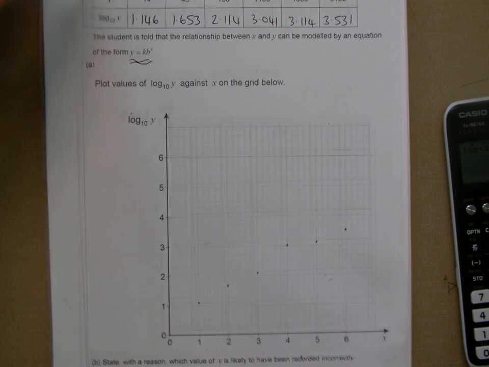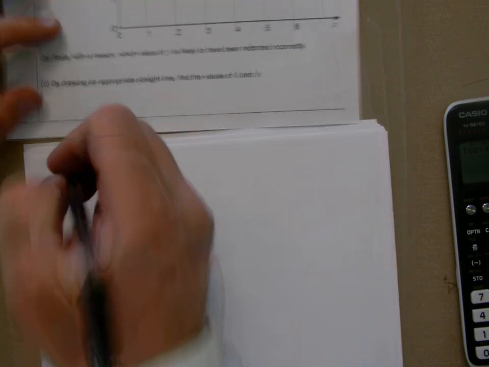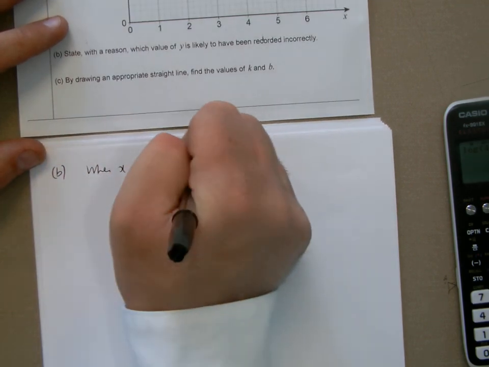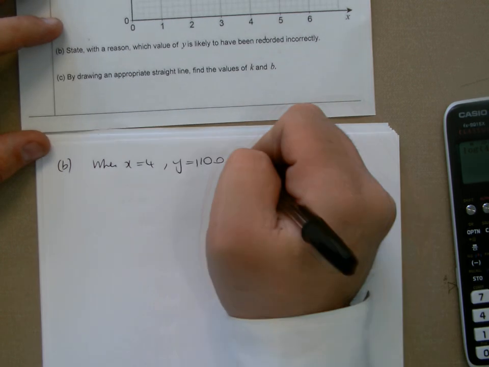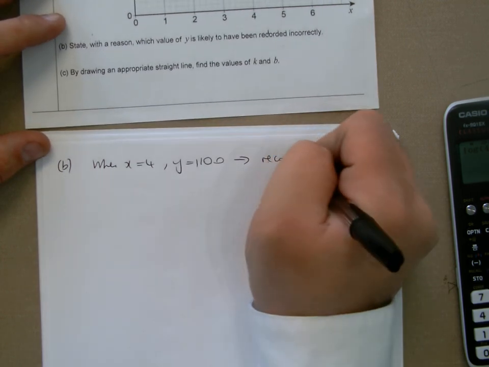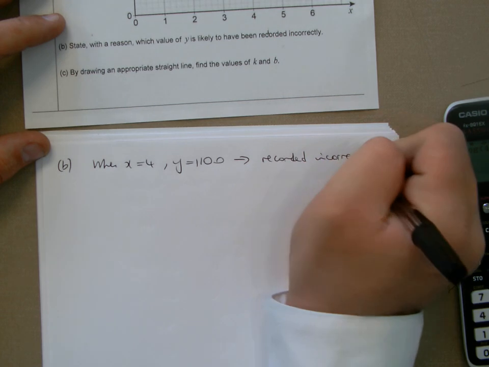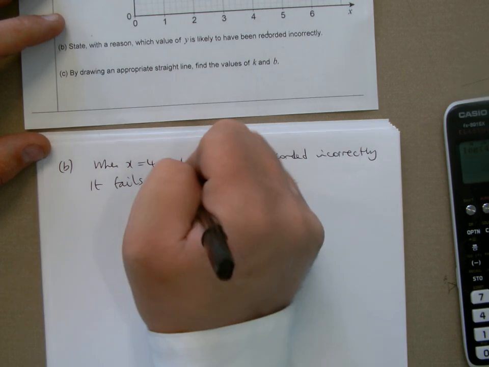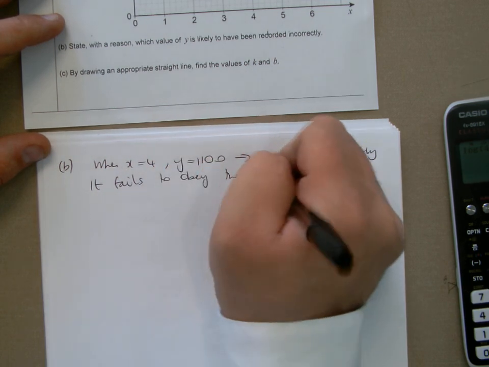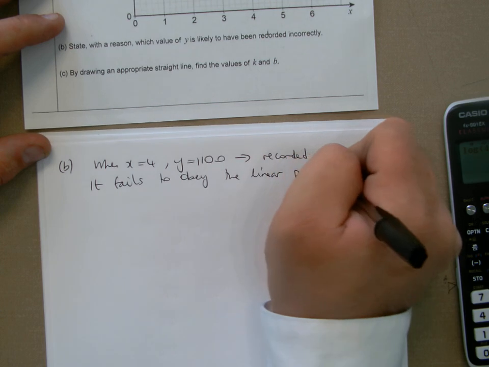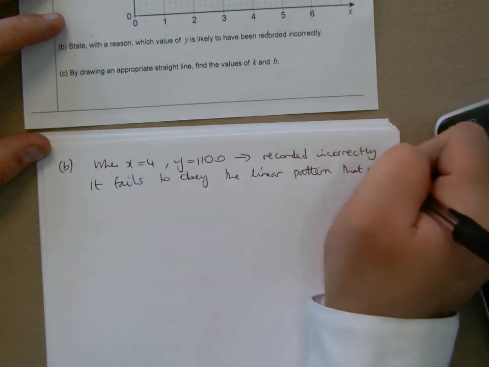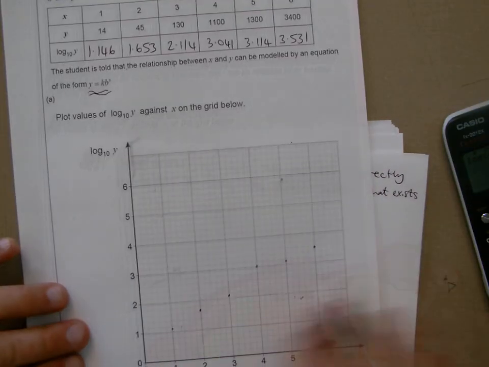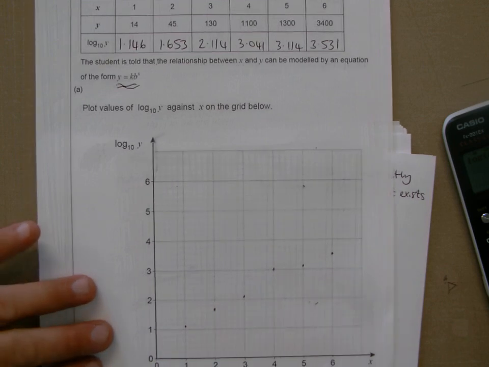So in part B we can put our answer: when x equals 4 and y equals 1100, that's the value that is recorded incorrectly. And the reason is because it fails to obey the linear relationship, the linear pattern that clearly exists there. That one on my graph is clearly wrong, out of place compared to the other points.